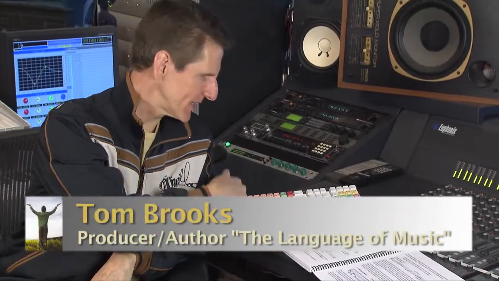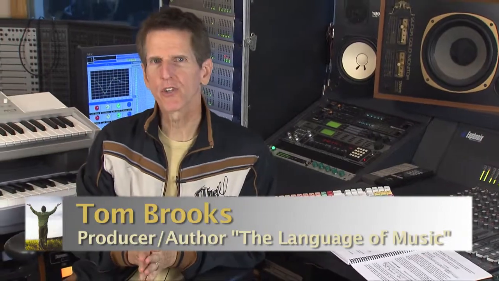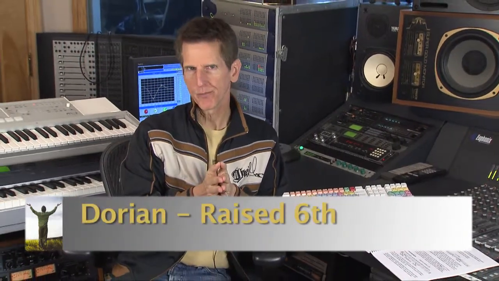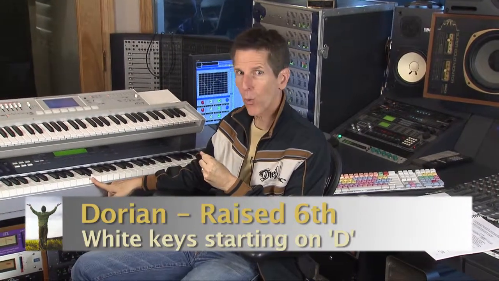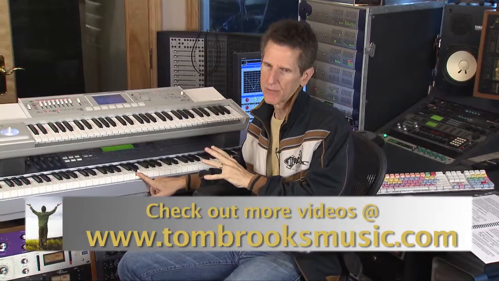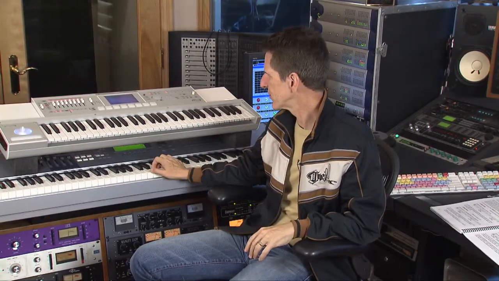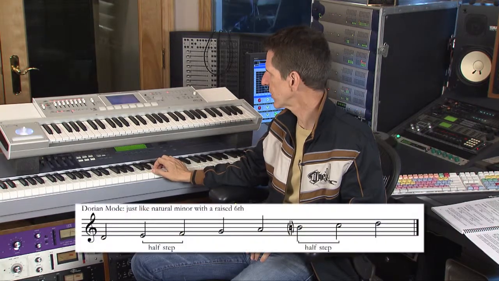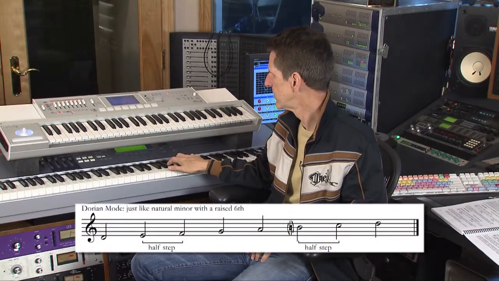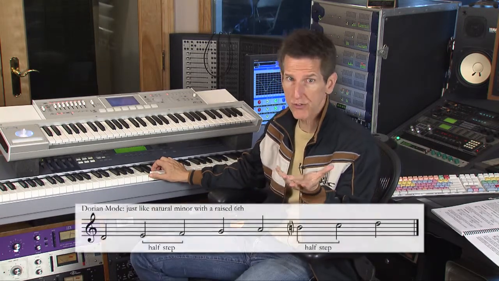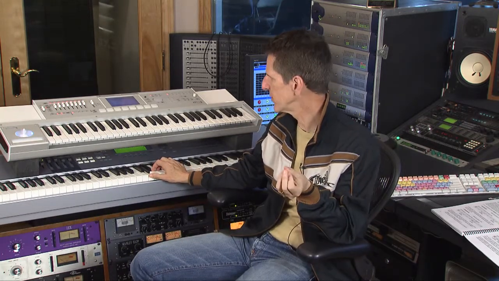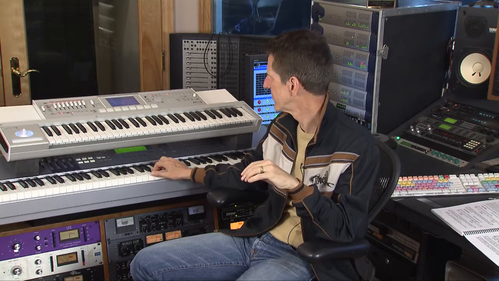So the first of the modes that are based on minor, we're going to talk about the Dorian mode. Now if you remember Dorian, that's the one that starts on D. It's like white keys on D. Now realize you can play these modes anywhere, but if you want to identify them as being on the white keys, you do it this way. So Dorian is white keys starting on D. So it's got the minor thirds, so that's why I like to view it as a variation of minor.